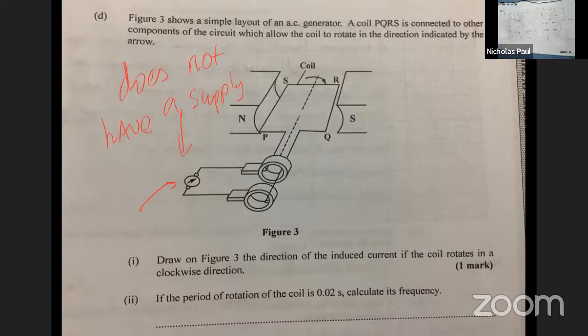So is it moving P to S or S to P? Hi, Prasad, what do you think? What direction is the current moving in? What's the force direction here?